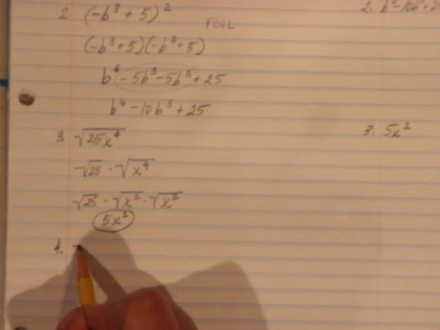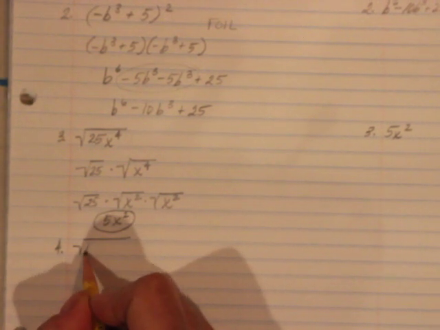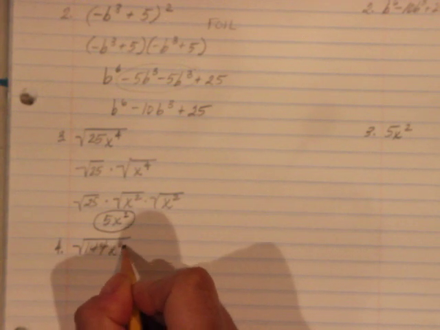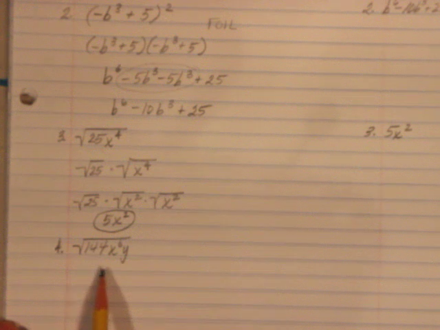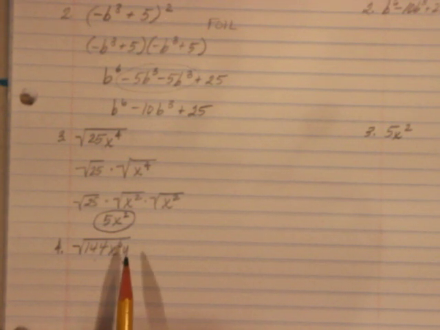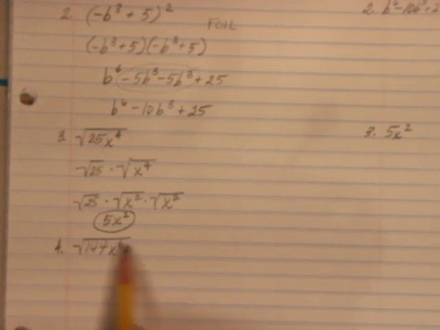All right, the next one, the square root of 144, I like that number, x to the 6th y. Looking at this, I already know what the square root of 144 is. When I look at this x to the 6th, I'm looking at it in my head right now as 3 pairs of x squareds: x squared, x squared, x squared. I already know that this little y, I don't get to break him out of this radical. He's got to stay part of the radicand because there's only one of them, and without a pair, he doesn't get out.